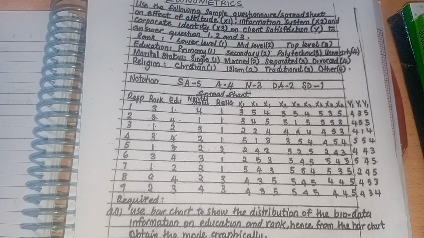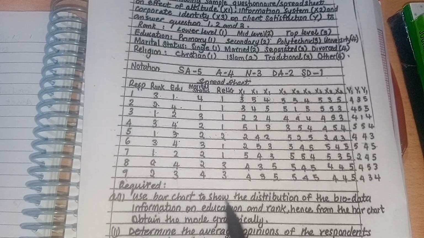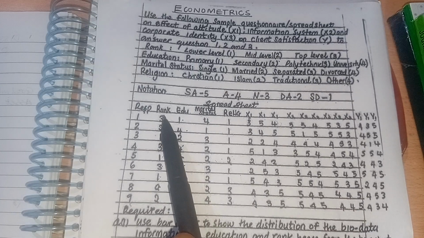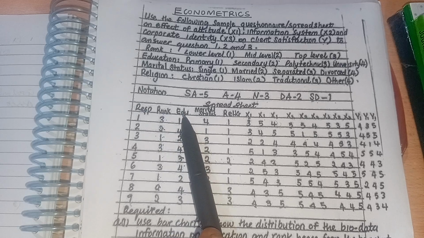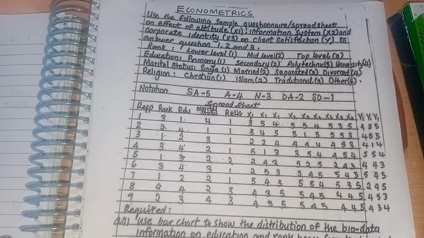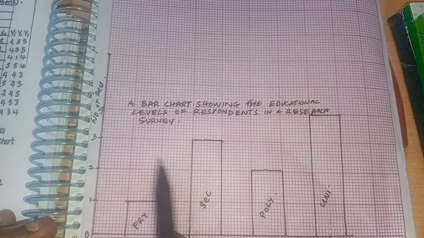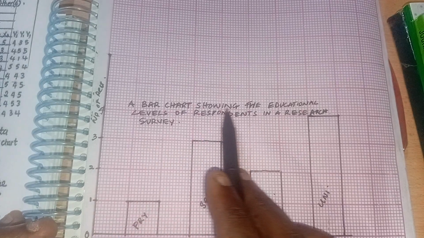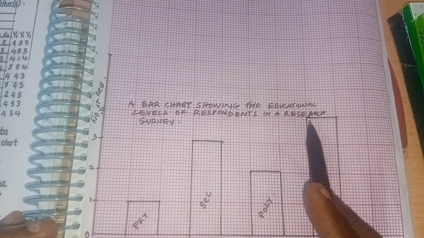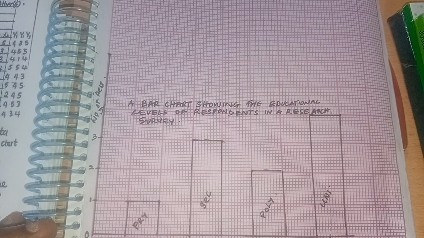Now, in the last video, you saw how to use a bar chart to show the distribution of biodata, used for rank and education. In the last video, it has been demonstrated. A bar chart showing the educational levels of respondents in a research survey.